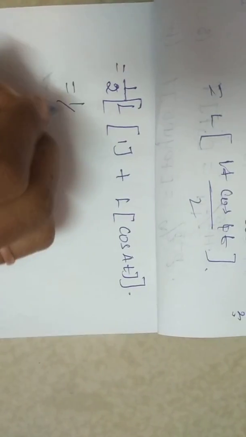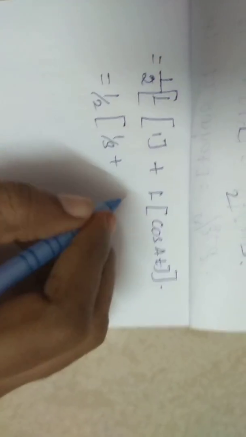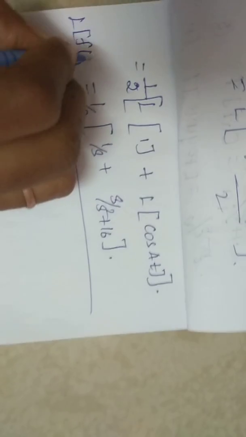So that is equal to 1 by 2. L of 1 is 1 by s, and L of cos 4t is s by s square plus 16. That is the final answer. This is the value for the Laplace transform of the given f of t. That is the answer.